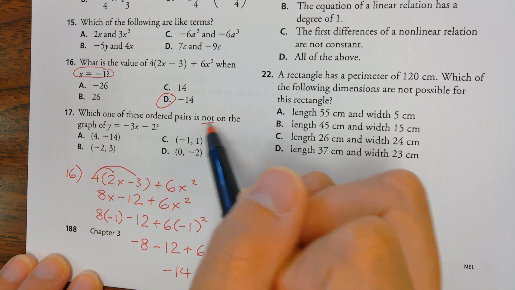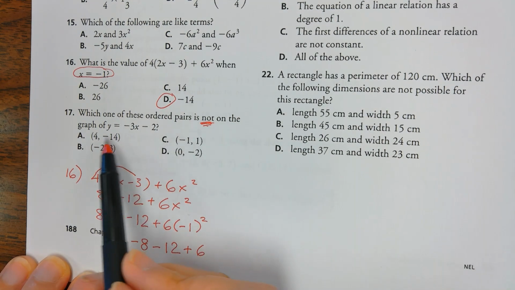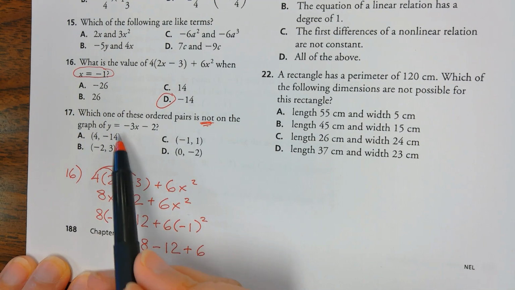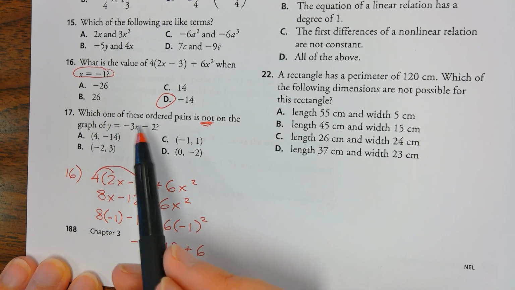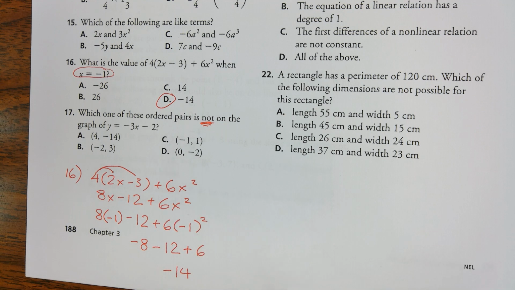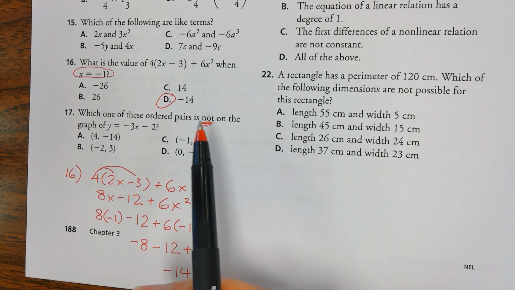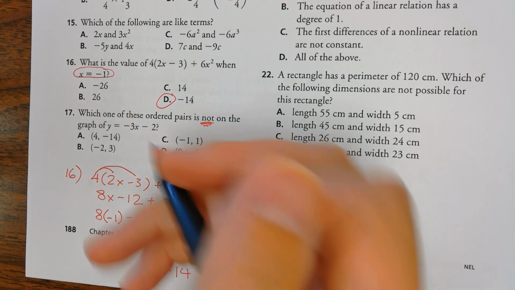17, which is not on the line. So what you have to do is plug in these numbers. 4 for x, negative 14 for y. See which ones does not equal. The one that's not equal would be the one that's not on the line. So 17, the answer was B.